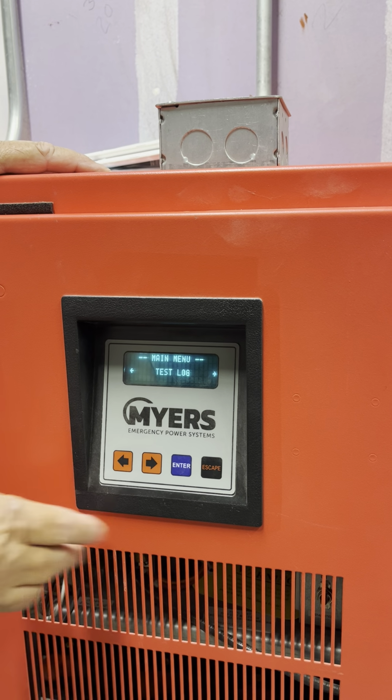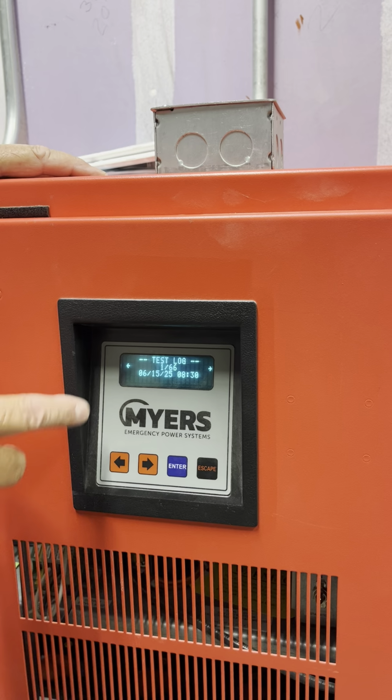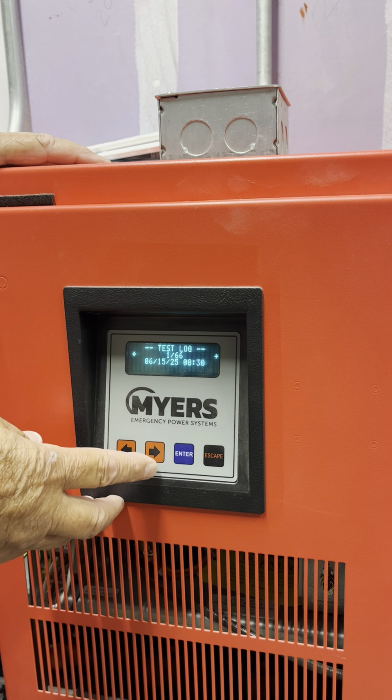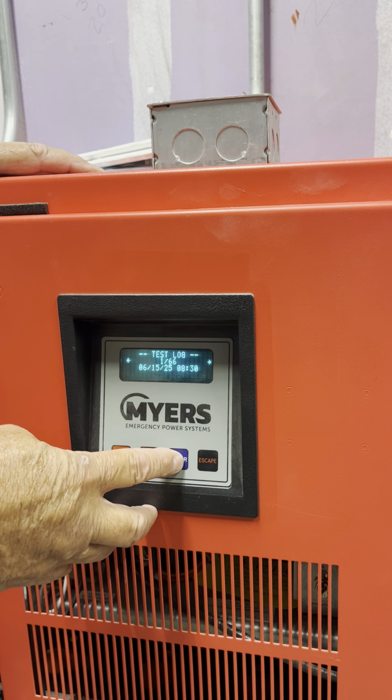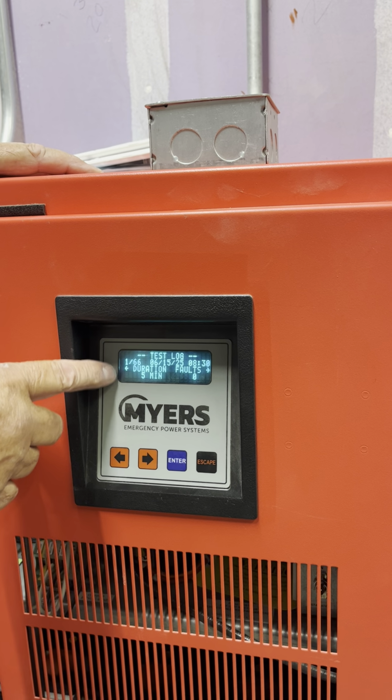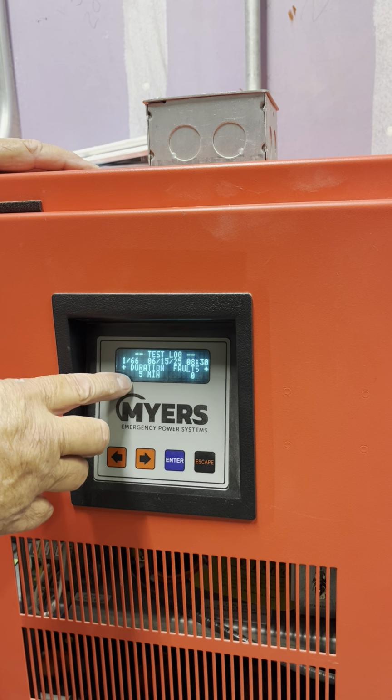There's your test log, hit enter. This is where every month it does a 5-minute test, and every year it does a full 90-minute test. It records those results here. Just hit enter. It tells you the date and the time, tells you the duration of the test.